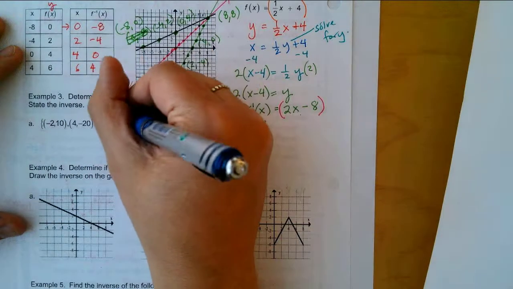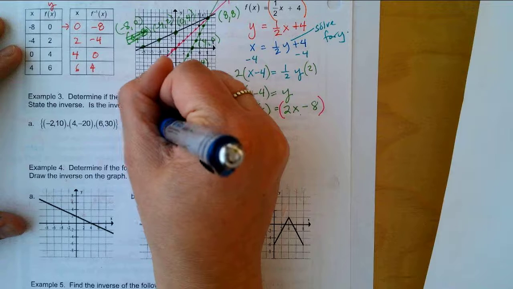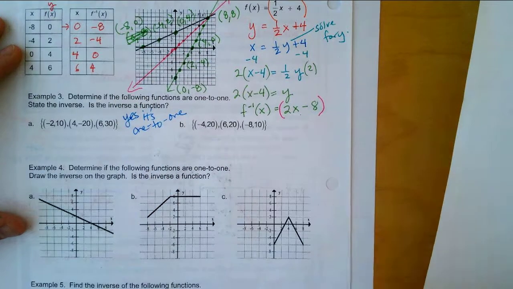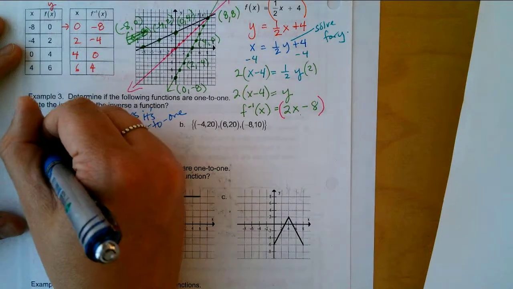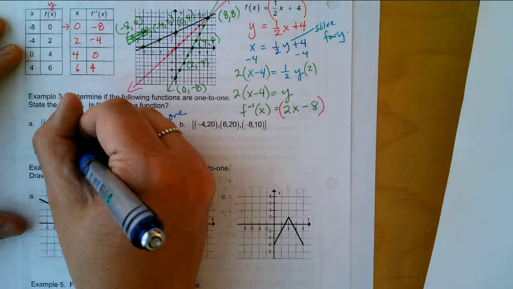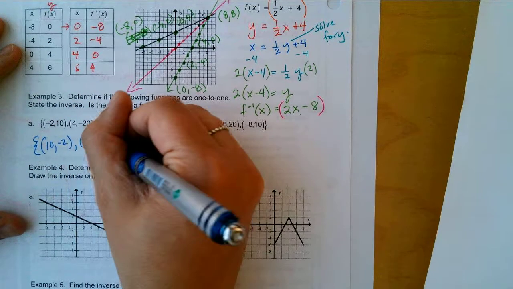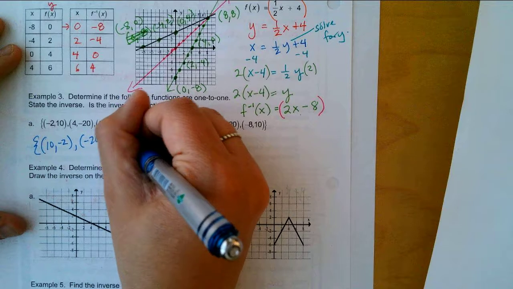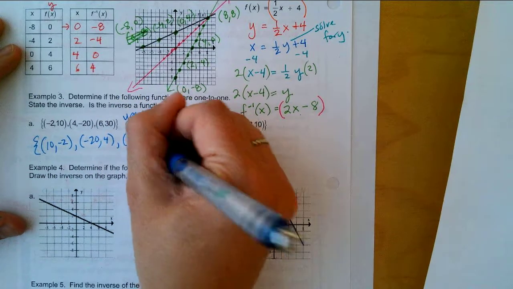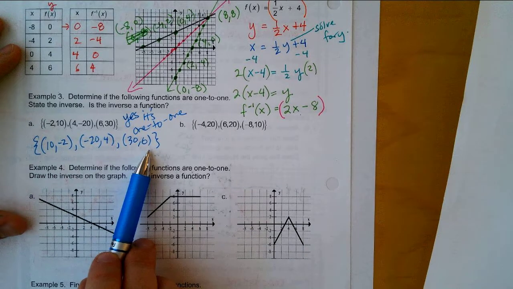Yes, it's one-to-one. Okay, what would the inverse be then? All I have to do to find the inverse is just swap the x and y's. Is the inverse a function?